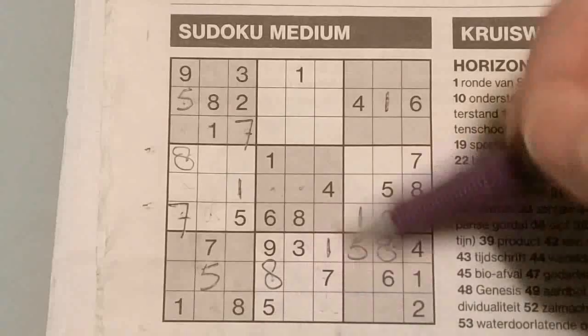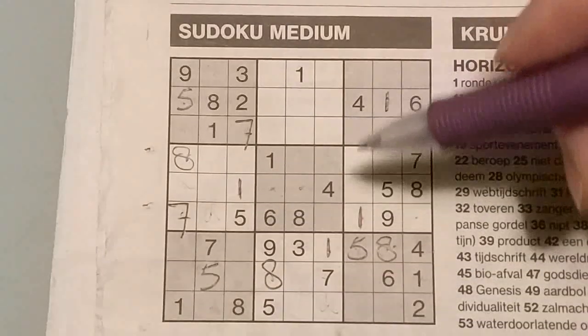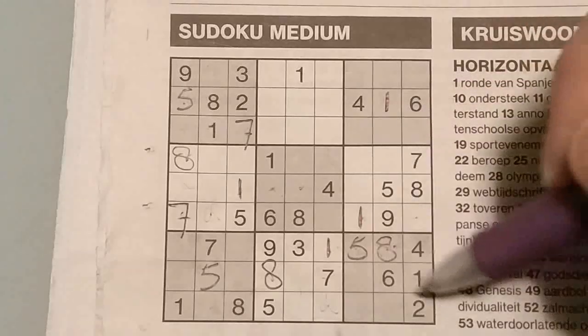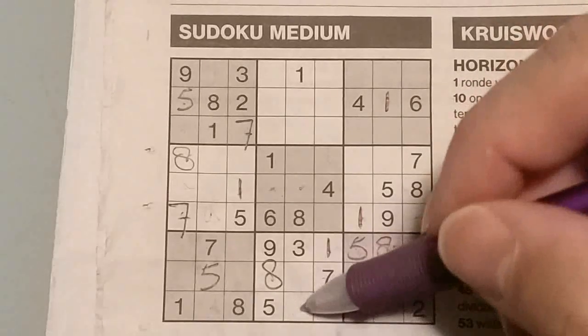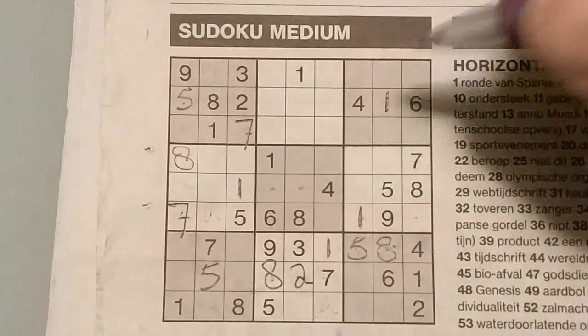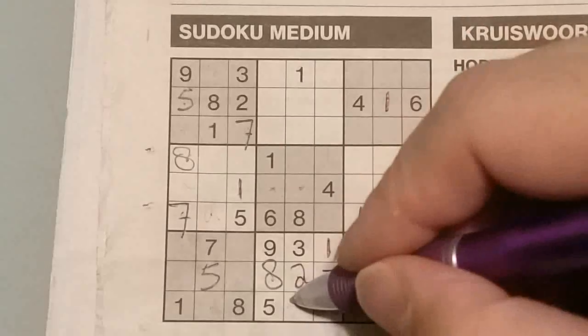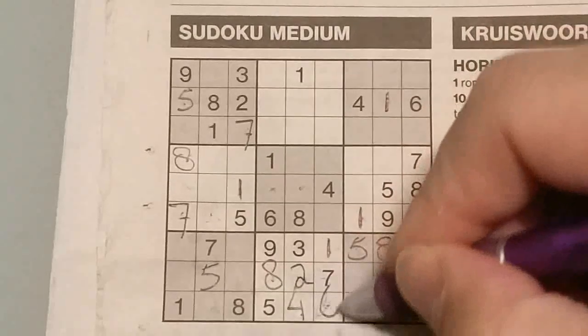This big square, 3 missing numbers. The numbers are 2, 4, and 6. I see here a 2, so no 2 in these 2 boxes. 1 box remains for the 2, this one. 4 and 6, 4 and 6. I see here a 4, so no 4 there. 4 should be here, and the 6 goes there.